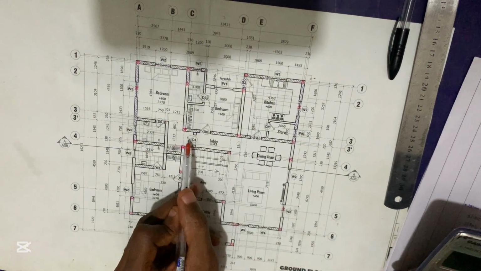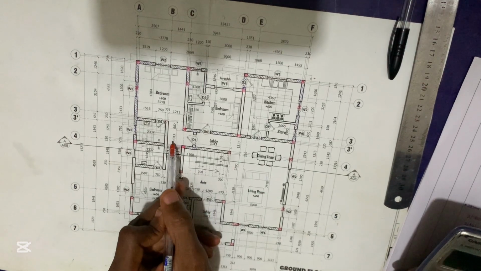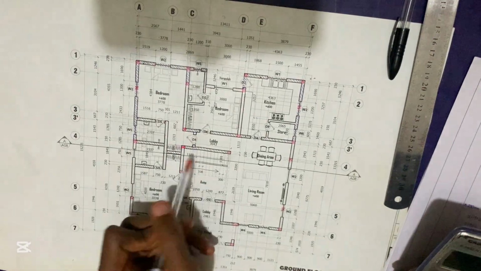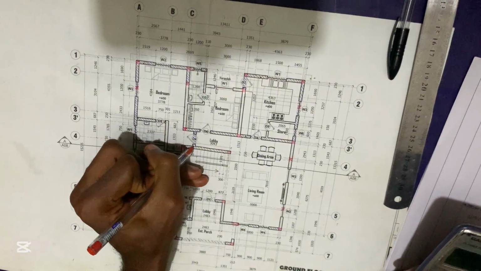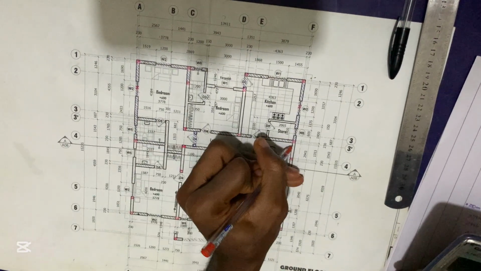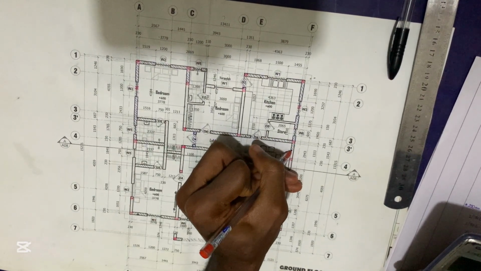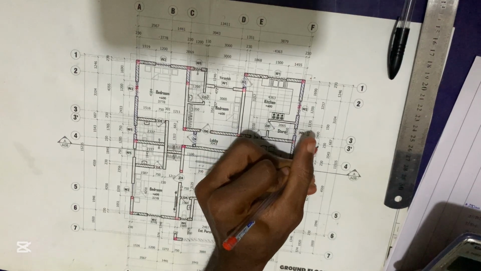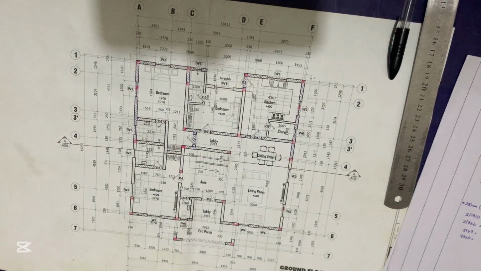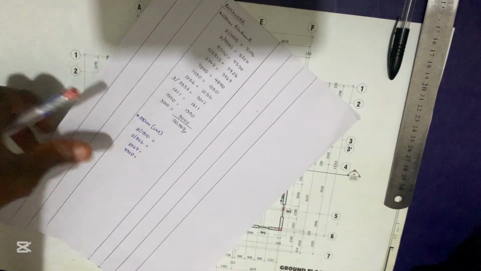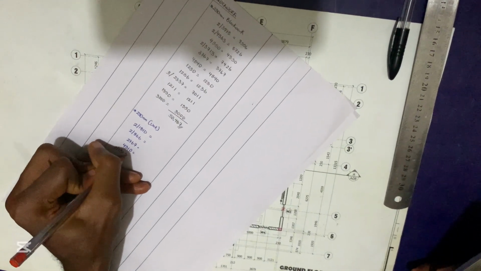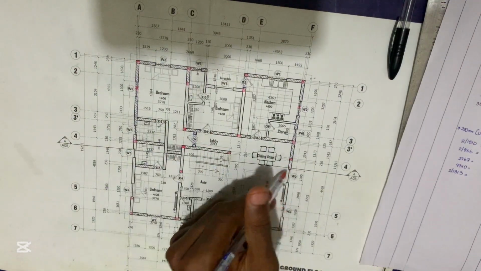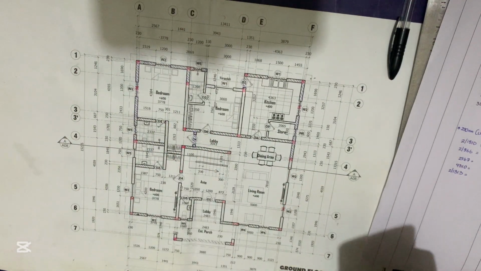So now they've told us that the dimension from here to here is 1313, meaning that the length of this blockwork here is 1313, and similarly the same thing applies here, as you can see, given the dimension. So we're going to record 2 by 1313, and we've catered for those two opposite small vertical blocks.